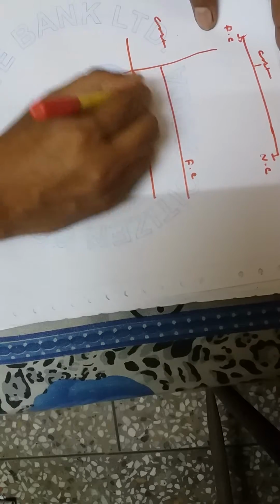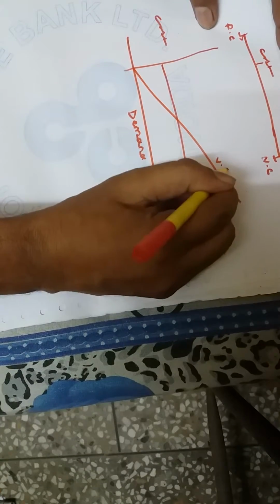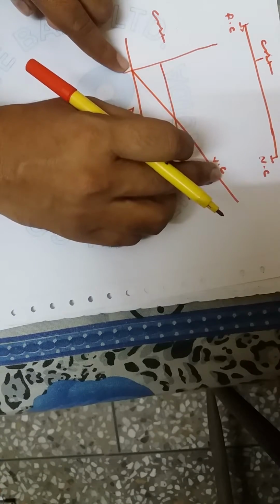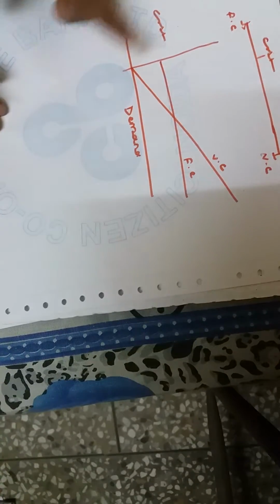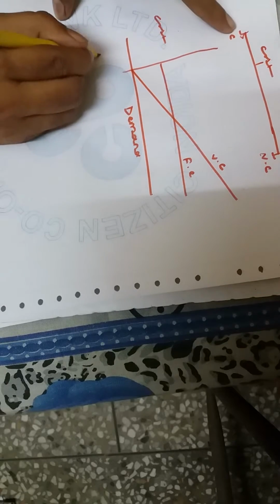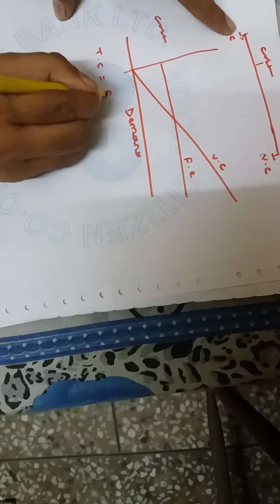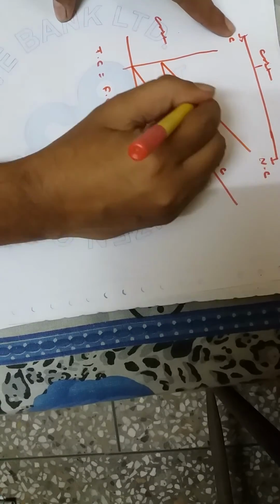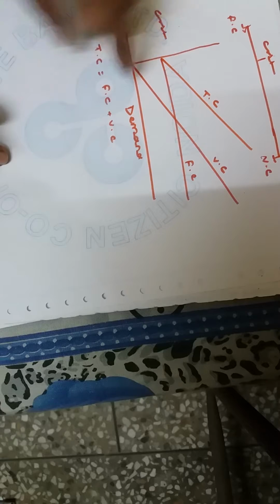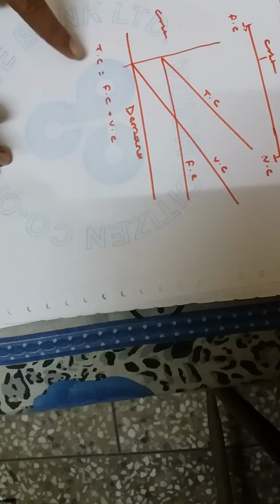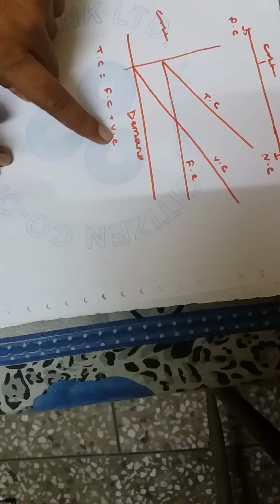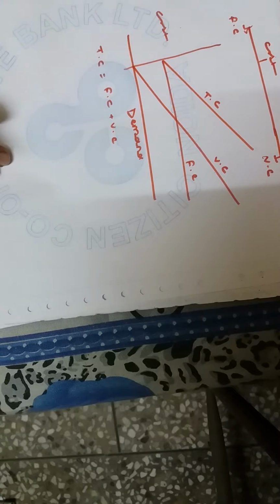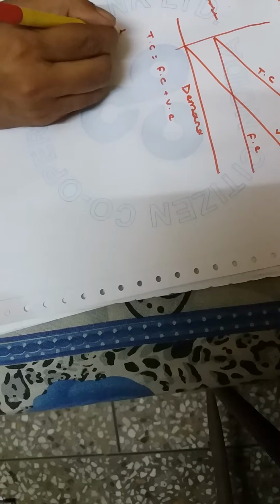Now we want to draw variable cost. It means as we increase the demand, the cost increases. Now we draw the total cost, which is equal to fixed cost plus variable cost. Here it is total cost. It means that we always join fixed cost plus variable cost, and you easily obtain total cost. So now what is profit?